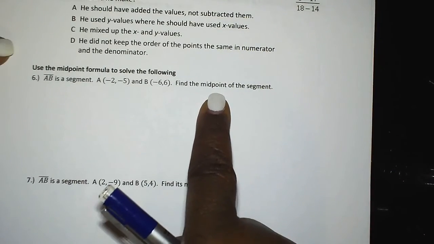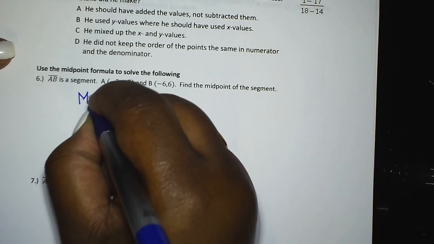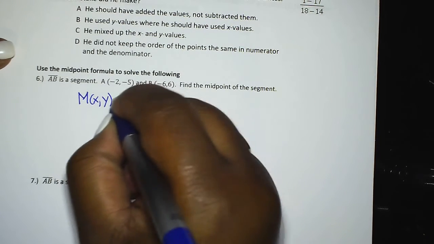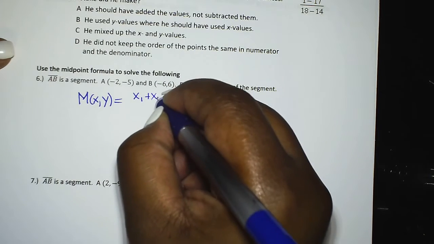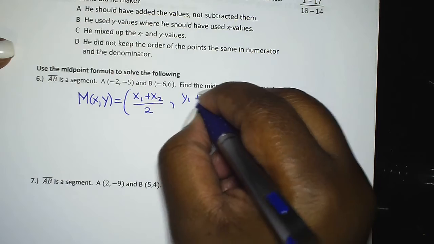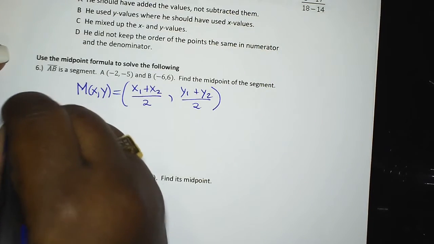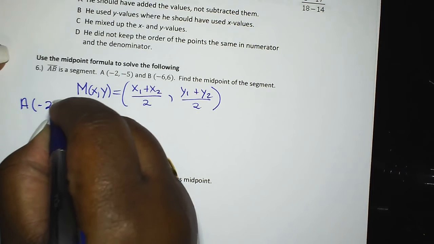So if you want to find the midpoint, the formula for midpoint is, it's a location, x1 plus x2 over 2. We take the 2 points, and y1 plus y2 over 2. So we have the A value is located at -2, -5.